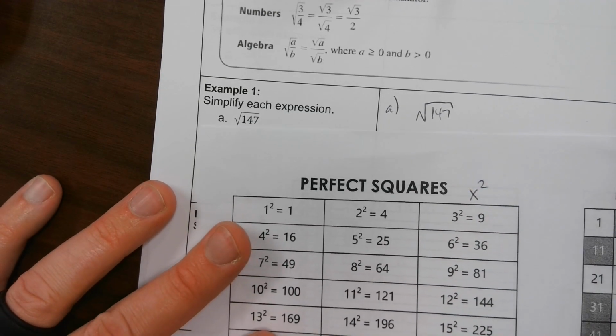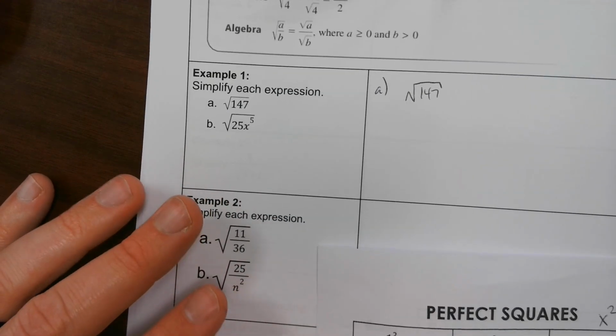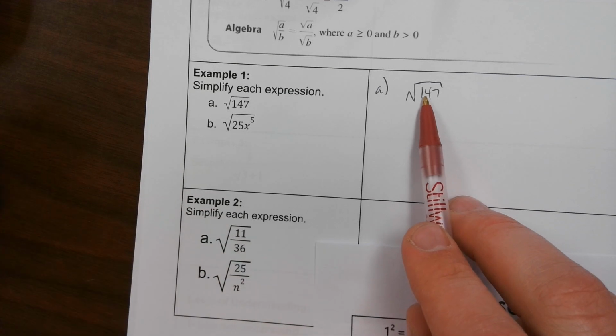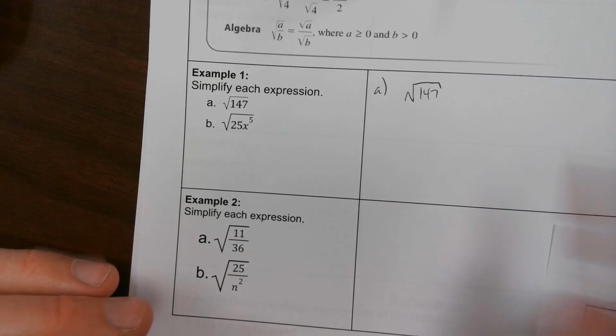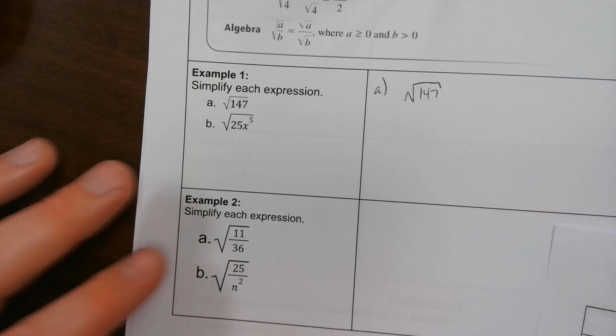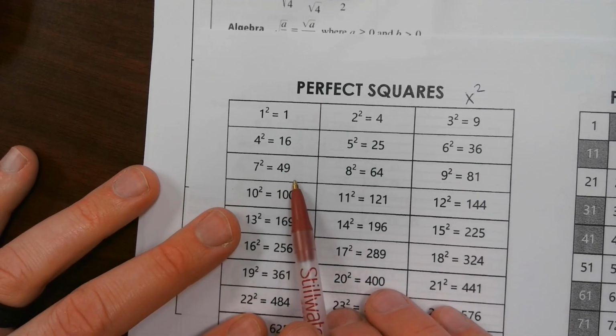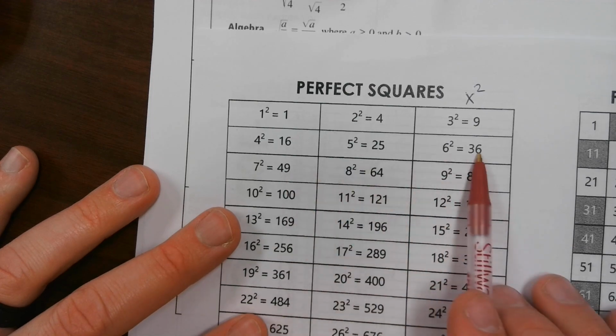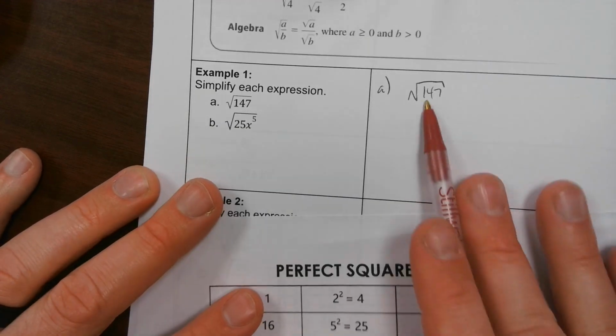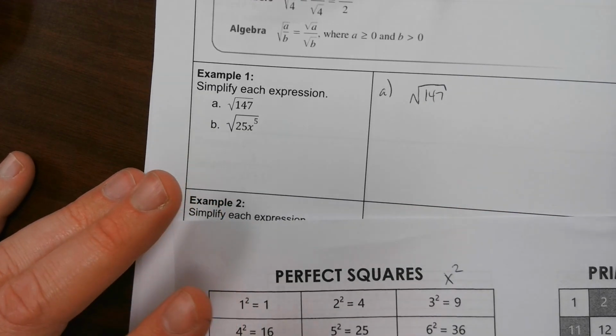The way we do this, we're trying to simplify the radical, so we have to follow the three rules. Rule number one says this cannot be divisible by a perfect square. That means none of these numbers, 144, 121, 100, 81, can go into 147 in order for it to be simplified.